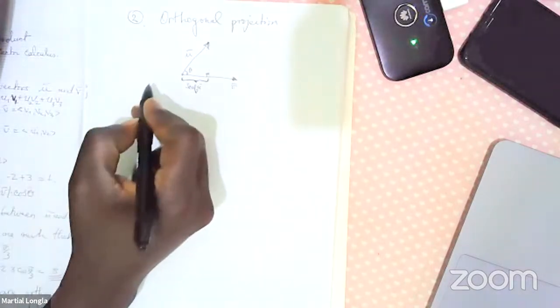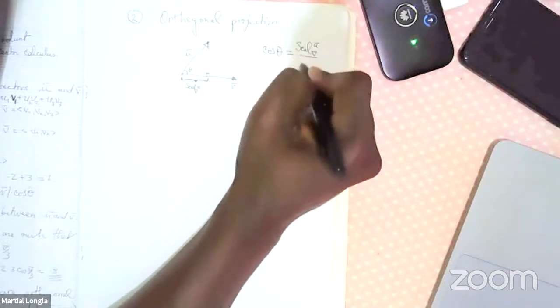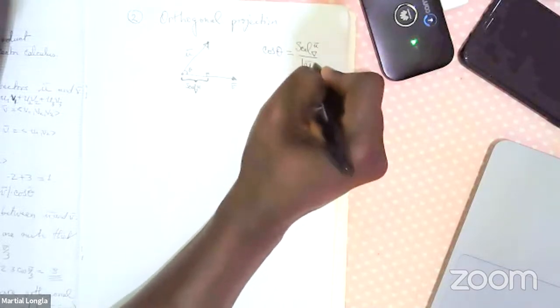Want to say something, Nicholas? Would it be that the scalar vector that you're trying to find would be the cosine of that? You do have the right idea. You need to start with the cosine. So cosine of theta is equal to what? The vector you're trying to find over u, divided by, not u, but the magnitude of u, right?